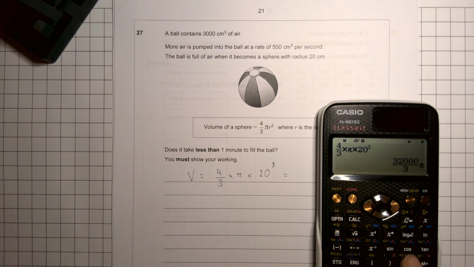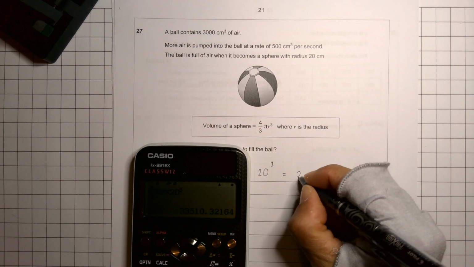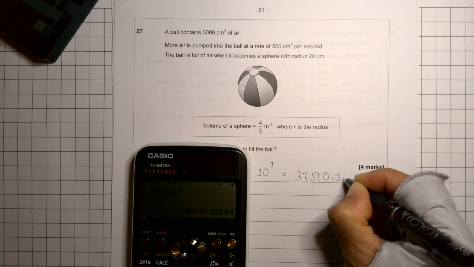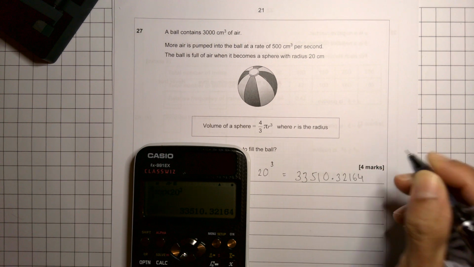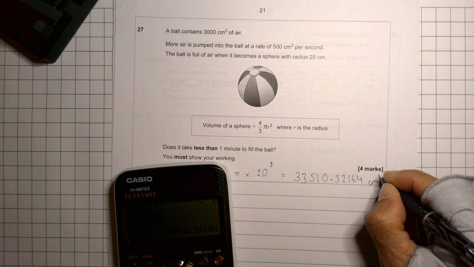And it comes out to that answer, but I'm going to change it to a decimal. I'm going to keep it on the calculator so I don't have to retype it in. It comes out to 33,510.32164. Okay, that's what the calculator says. And that would be in centimeters cubed.